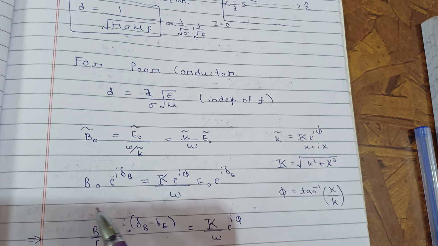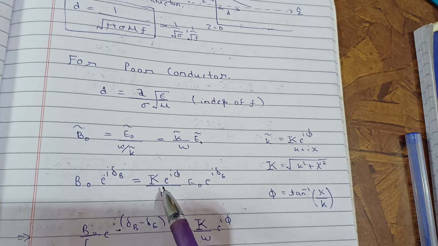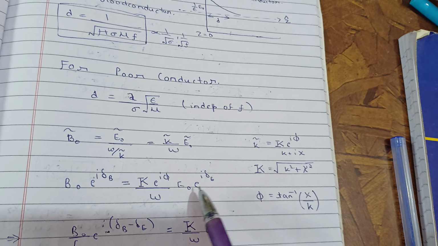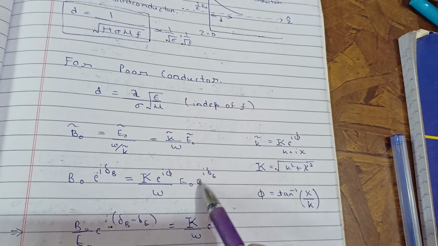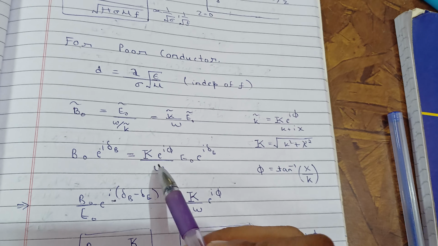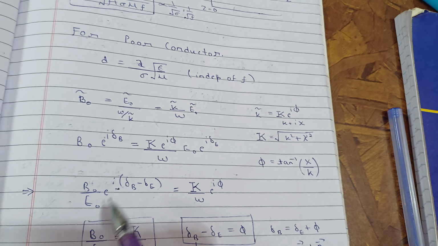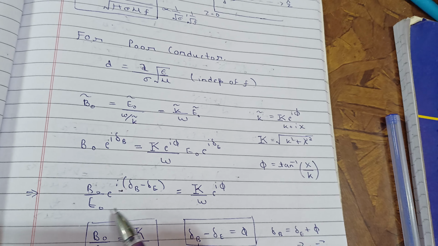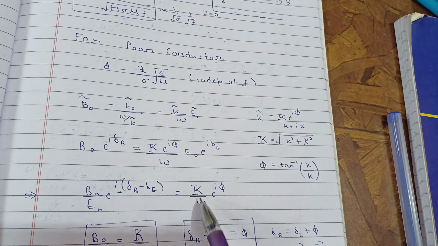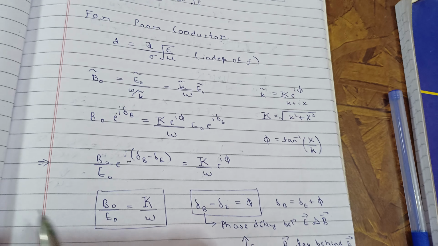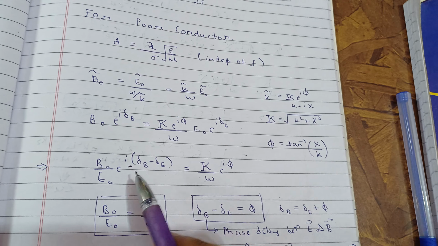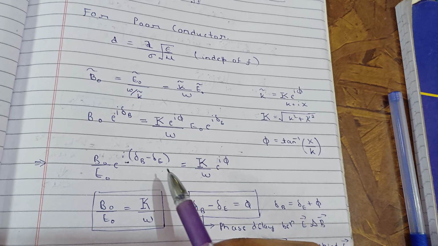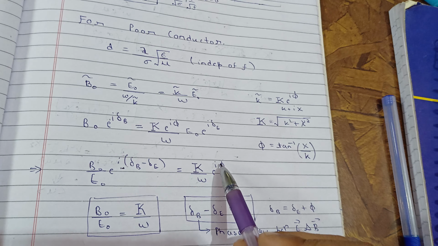So from here B naught complex is B naught exponential i delta B, and equal to, now this K complex is capital K exponential i phi divided by omega, and E naught complex is E naught exponential i delta E. Now from here, B naught by E naught, and the exponential will give you delta B minus delta E, will be equal to the remaining terms, capital K divided by omega exponential i phi. Now from here we can just compare the modulus and the imaginary terms. So it will give you B naught by E naught equal to capital K by omega, and this will give you delta B minus delta E equal to phi.